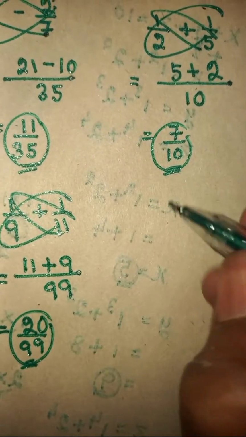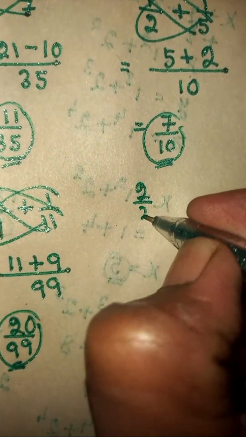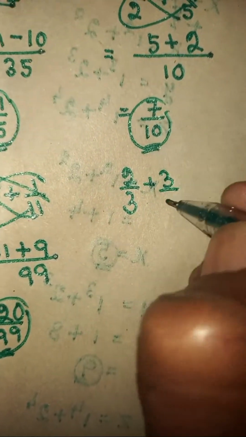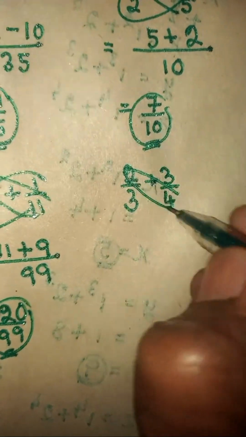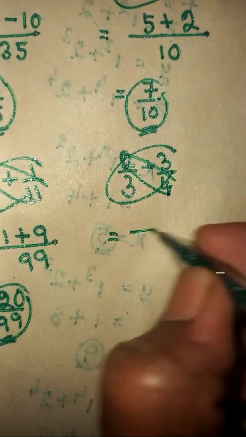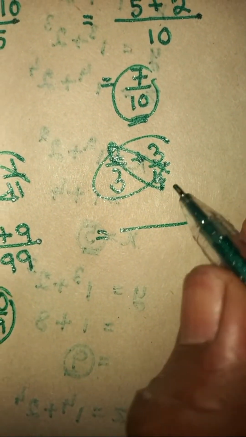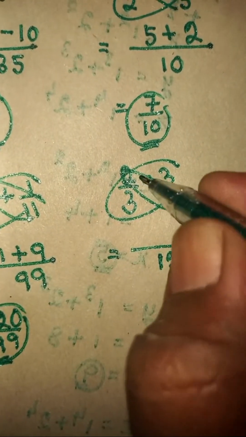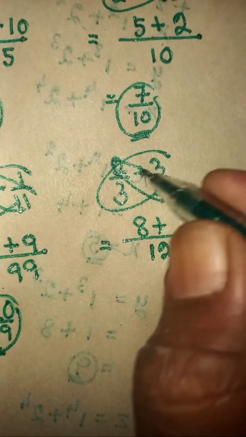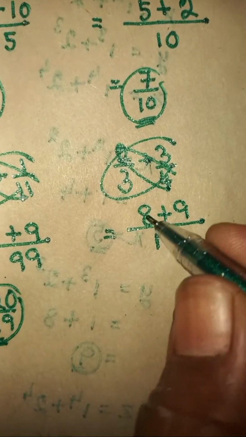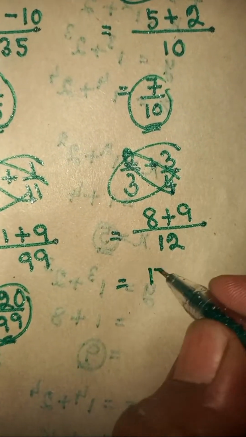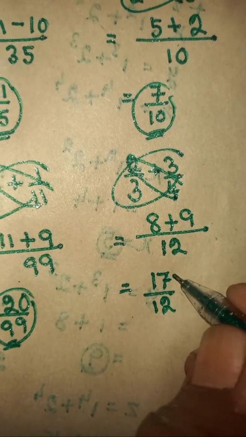And take one more, that is 2 by 3 plus 3 by 4. After doing butterfly, you're going to get in denominator 3 times of 4 is 12, 2 times of 4 is 8, plus 3 times of 3 is 9. 8 plus 9 become 17, 17 by 12.